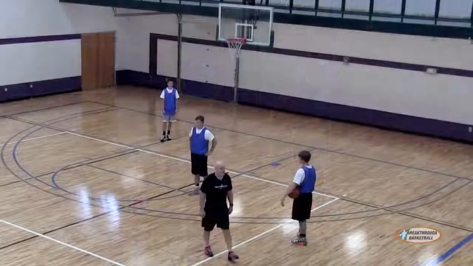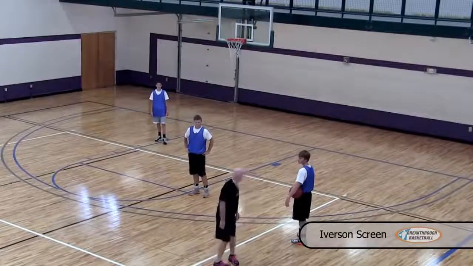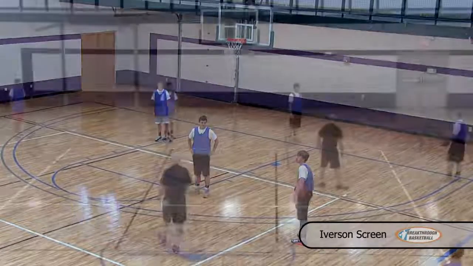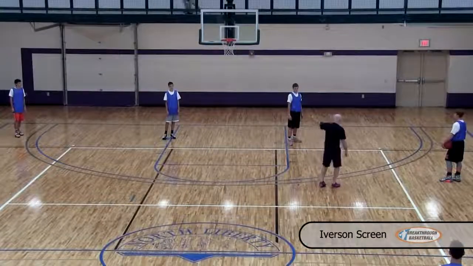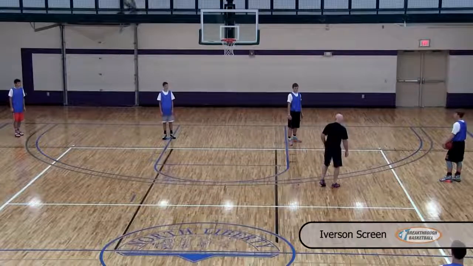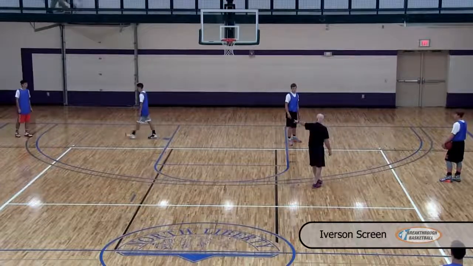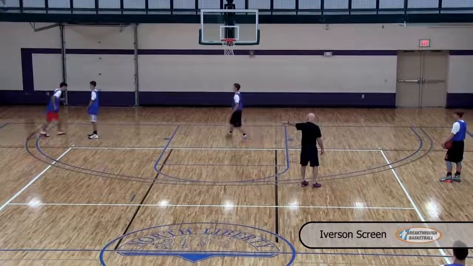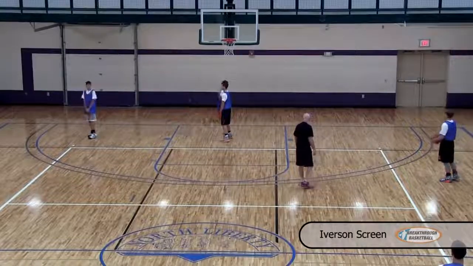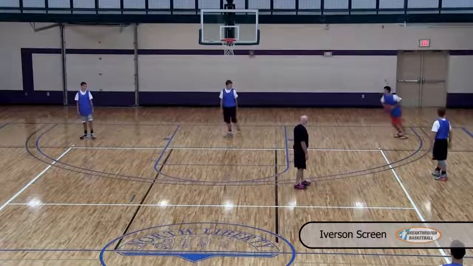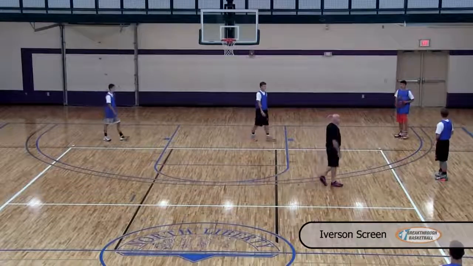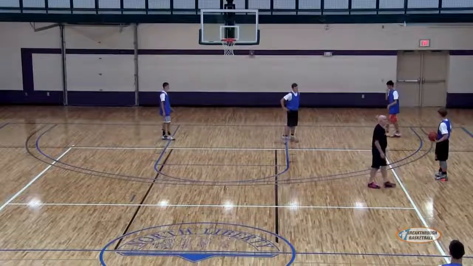Next is an Iverson screen. It's what the Sixers used to do for Allen Iverson. We have two posts, shooter in the corner. As we make the move, both posts turn, set the screen for the shooter. Shooter comes off corner to corner, looking for his shot. That is an Iverson screen.